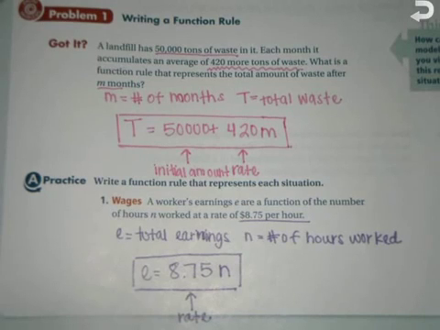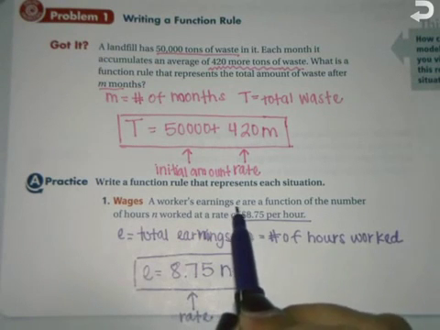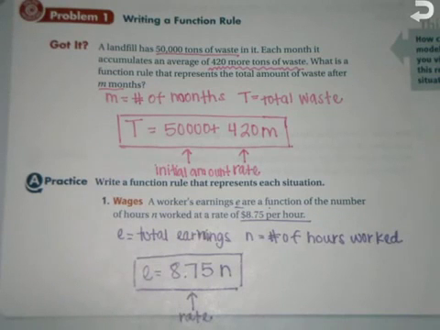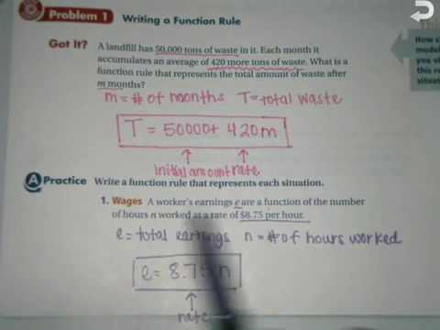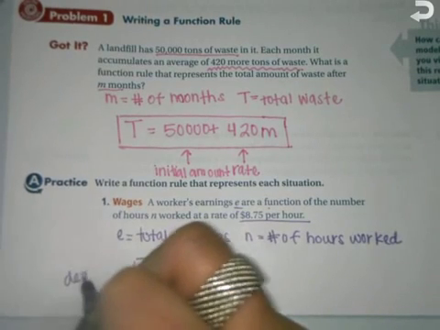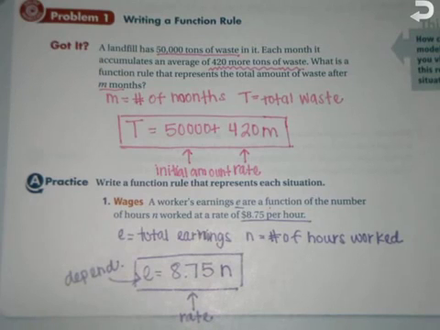Now I want to point out something to you guys with the language. Notice how it says a worker's earnings E are a function of the number of hours N. So there's going to be a question like this on your homework where it asks you which one is the independent and which one is the dependent variable. So if E is a function of the number N, is E going to be your dependent variable or your independent variable? E is the dependent because that's what they're a function of. It comes as a result of what you plug in for N, right?